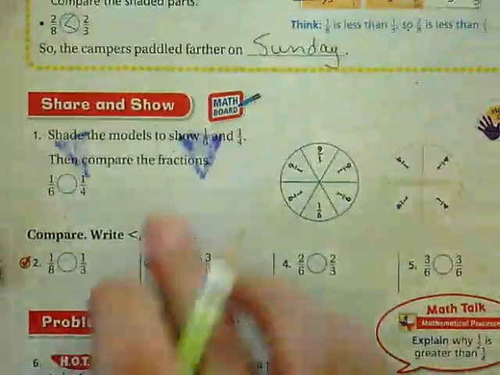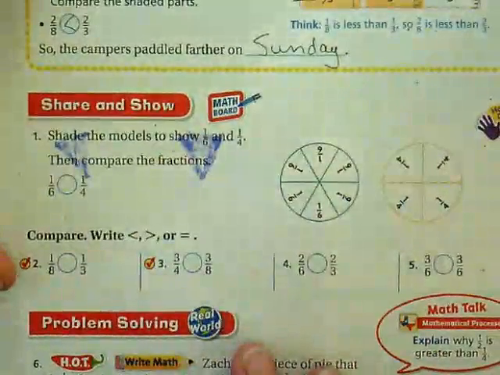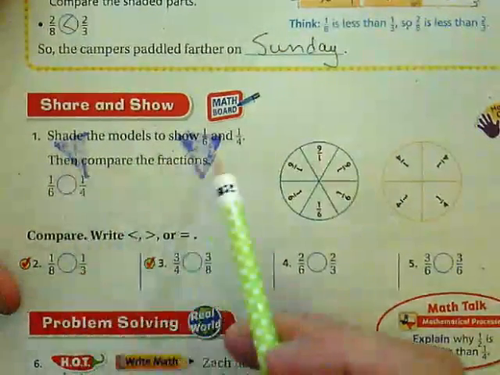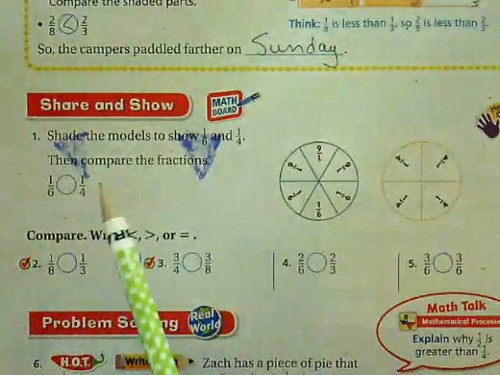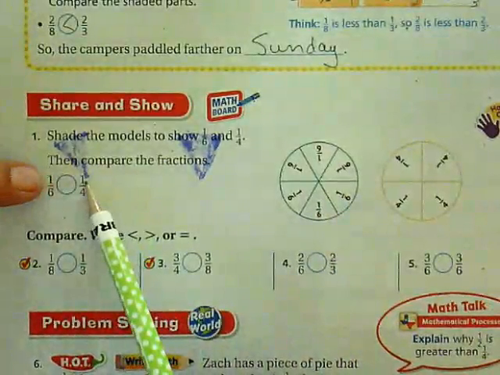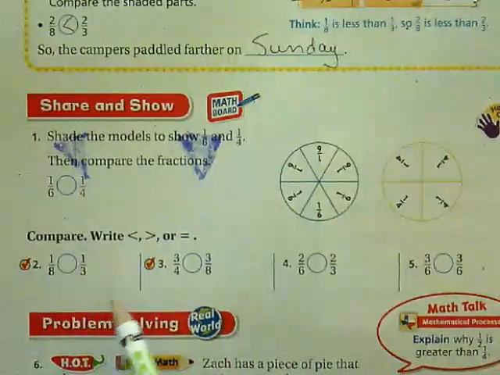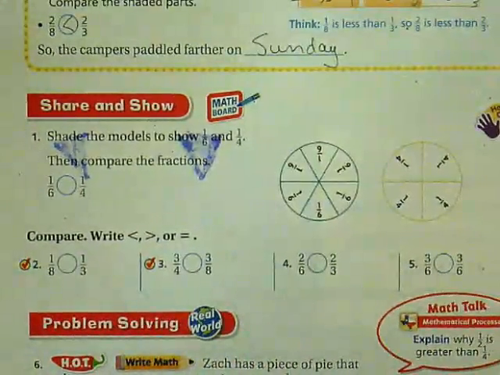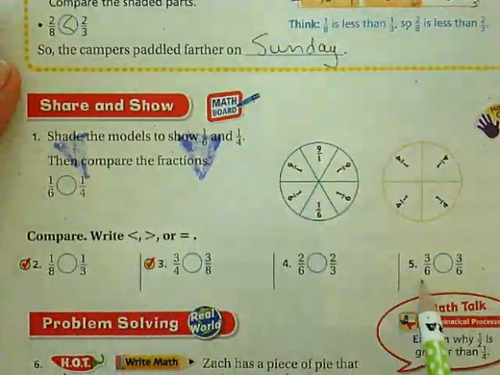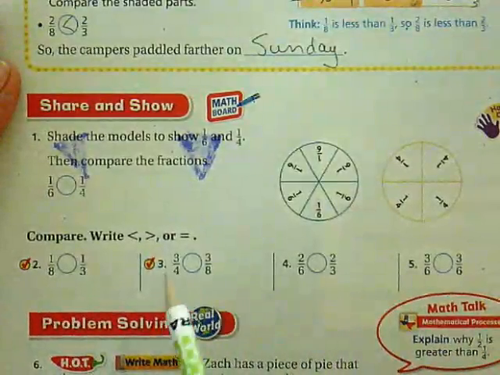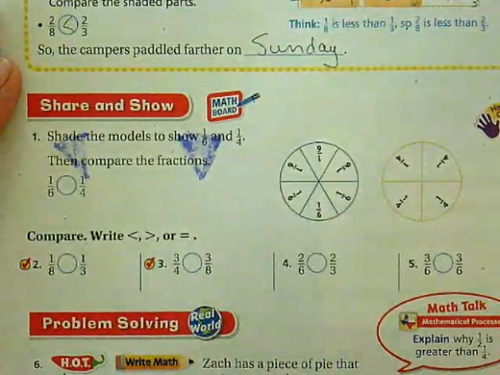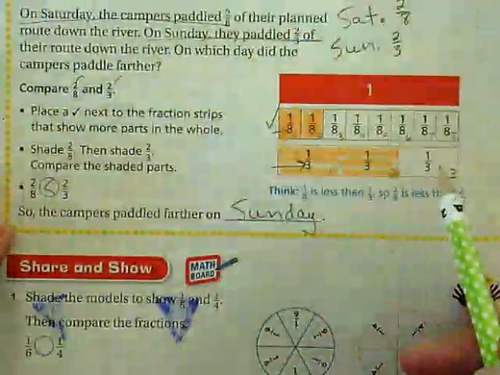All right, I'm going to let you give it a try on the share and show. My pizza slices bled through, sorry. So you're going to shade models to show 1/6 and 1/4. Remember, we're comparing numerators, same numerator this time. And you're going to compare the fractions. Then you're going to compare these fractions. Some of them have the same denominator. Some of them have different denominators, but same numerator. Make sure you are thinking it through. If you need to draw fraction strips to answer those, do it.